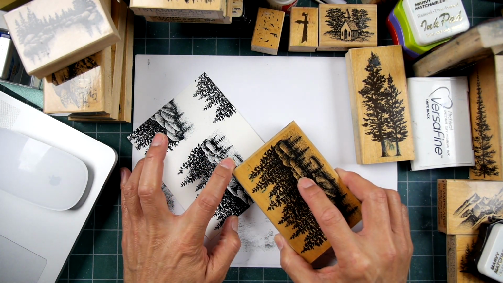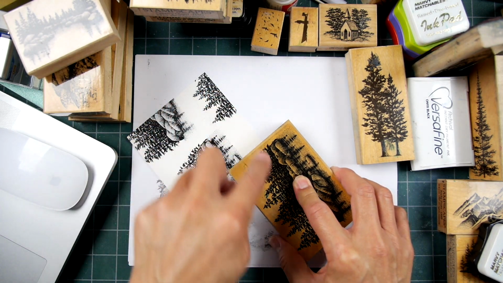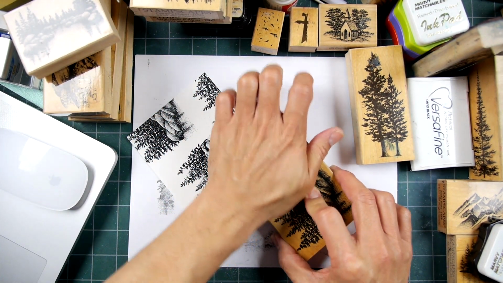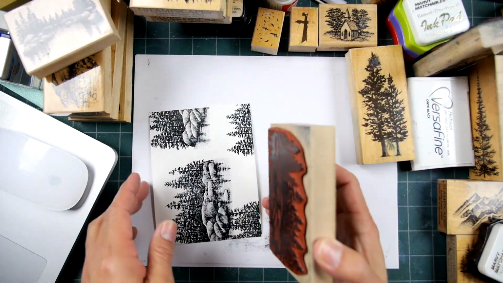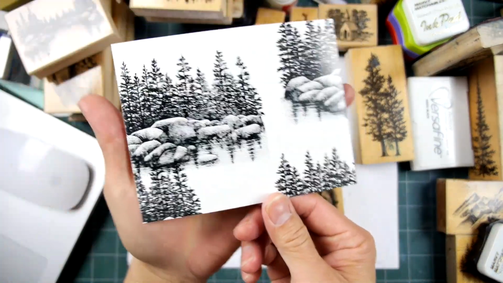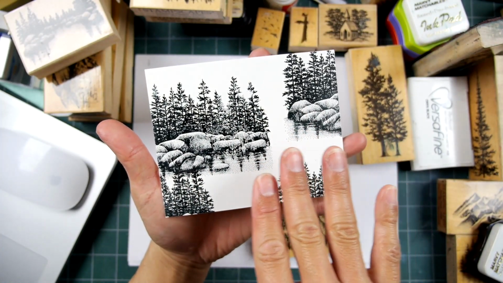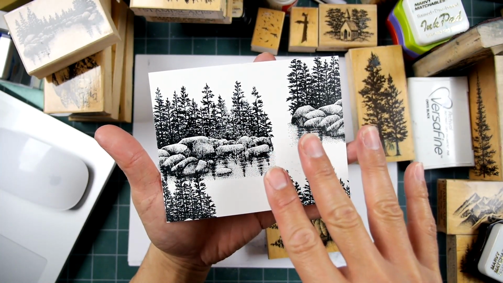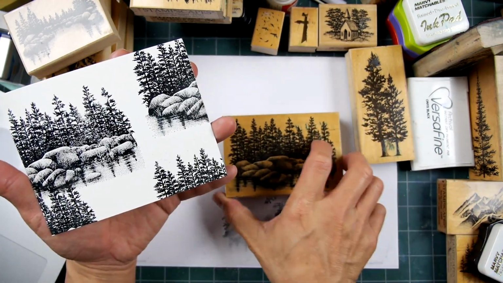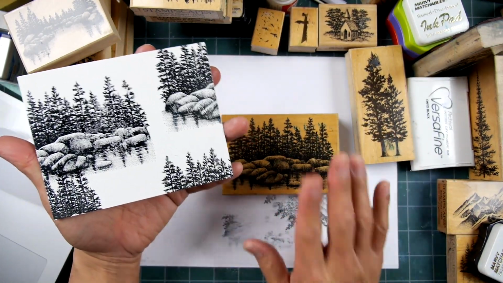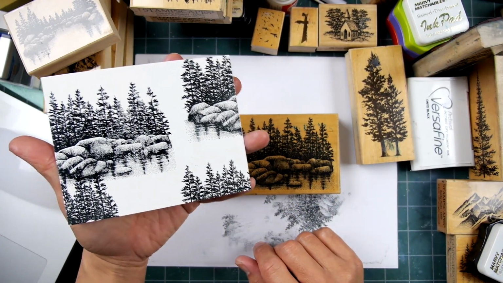Why don't we come up a little bit higher, just so it doesn't look so similar to that other one stamped on the other side. So we have something like this. Look at this composition that we're working with. Yes, it's the same image, but I'm just using a different portion of this one. This one's Lakeside Reflections Large.